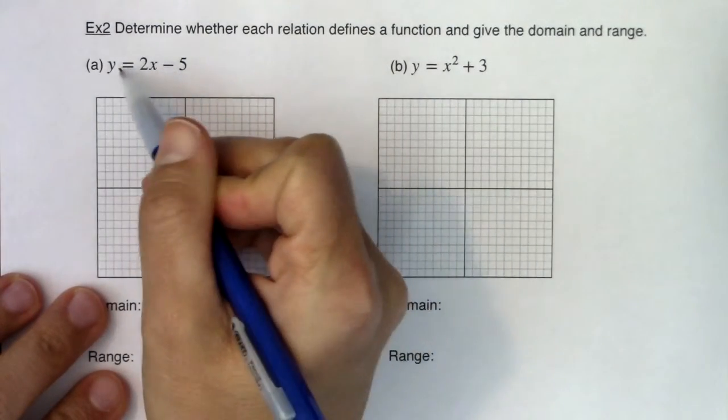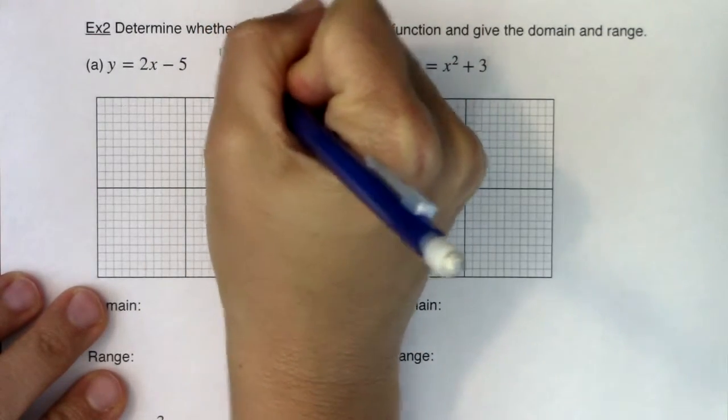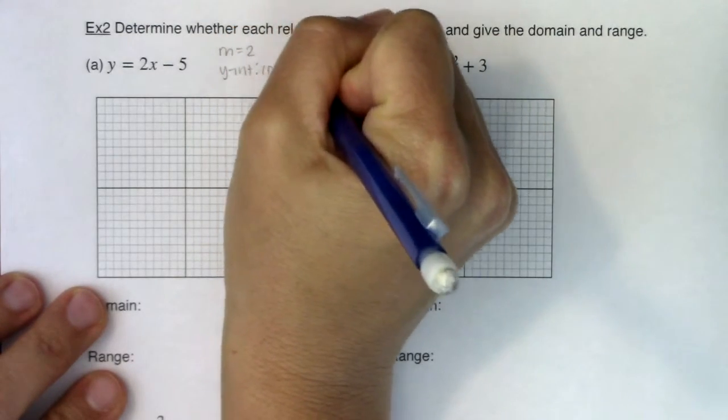All right, so taking a look at this, I hope this equation looks familiar to you. This is the equation of a line. We have y equaling mx plus b. So my slope here is 2, and my y-intercept is the ordered pair (0, -5).